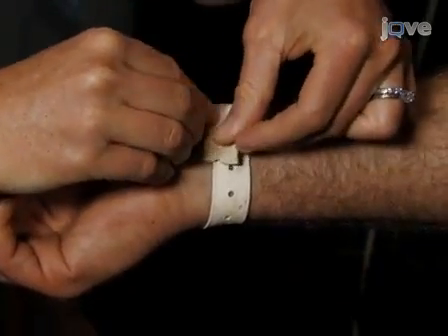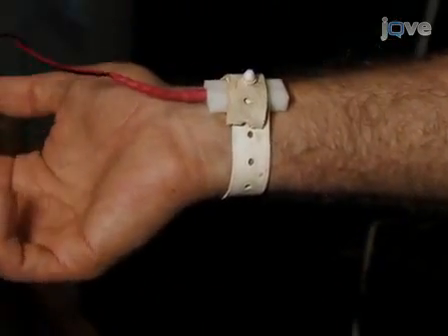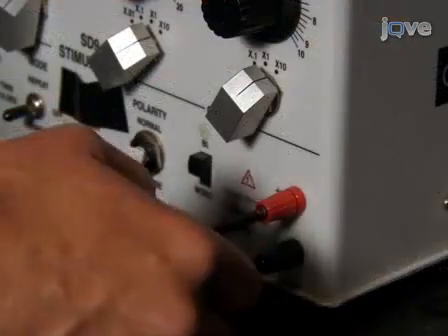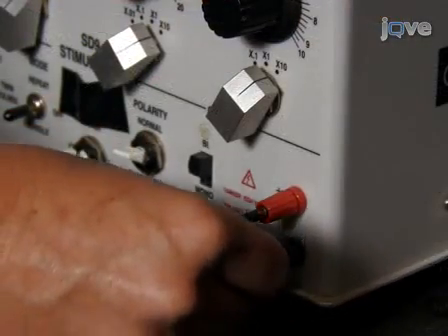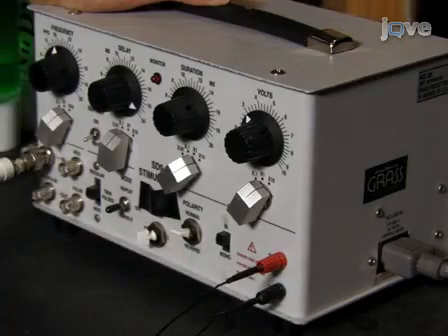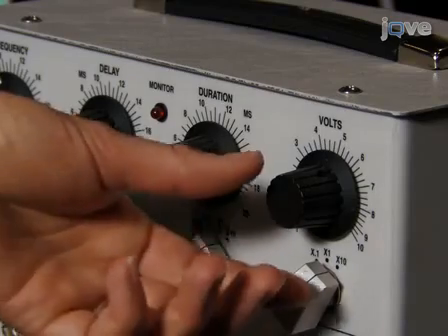Secure the electrode leads by a rubber strap and attach them to a Grass Telefactor SD9 stimulator. Now to find the appropriate stimulation voltage.